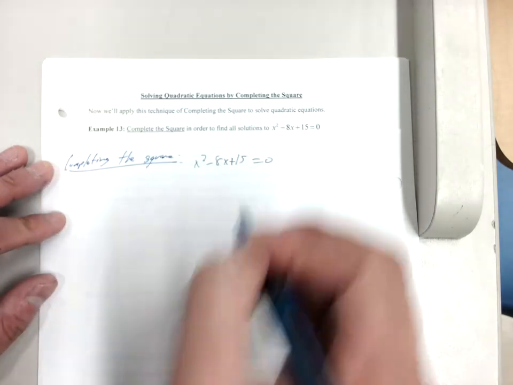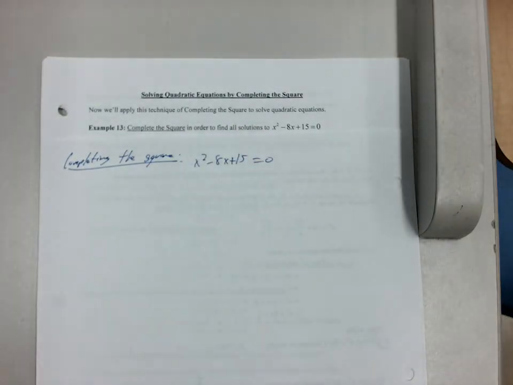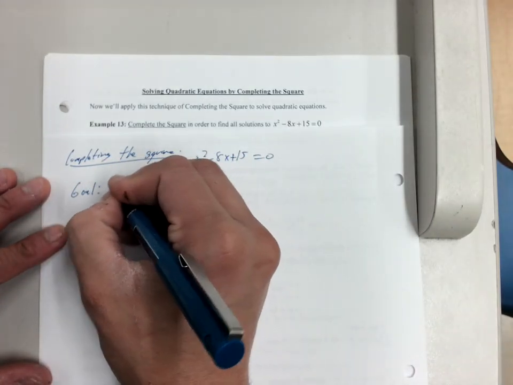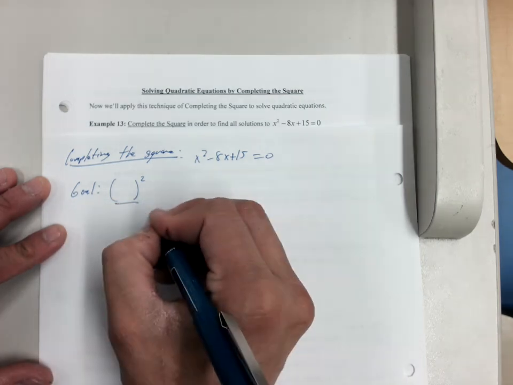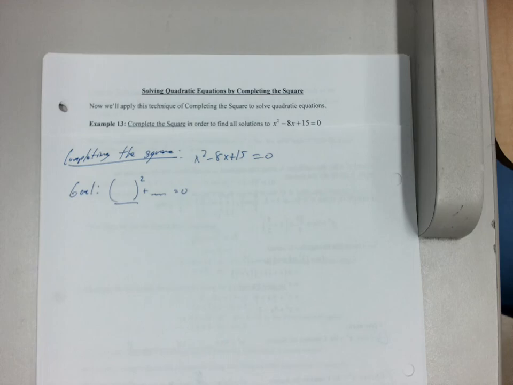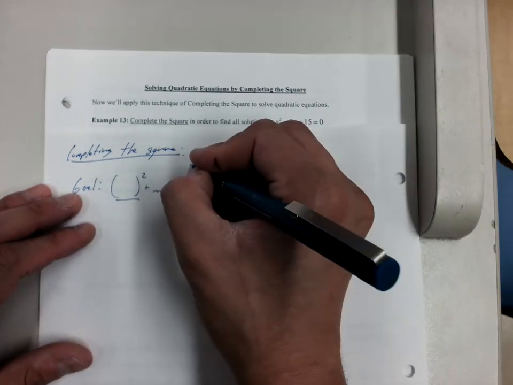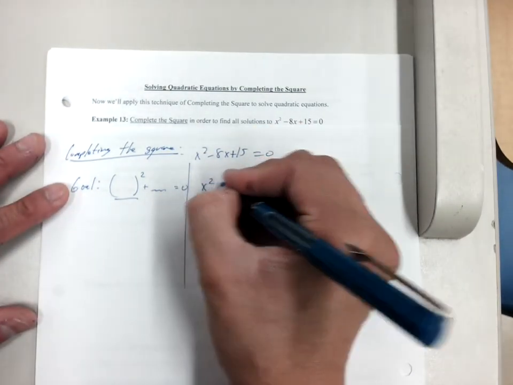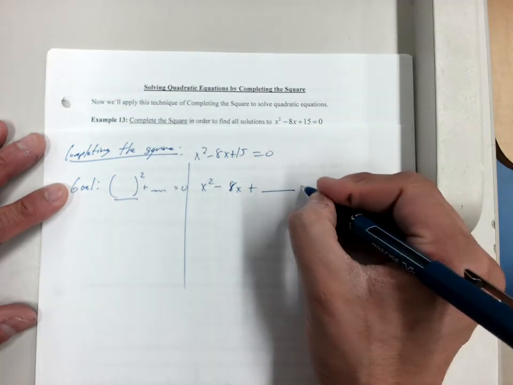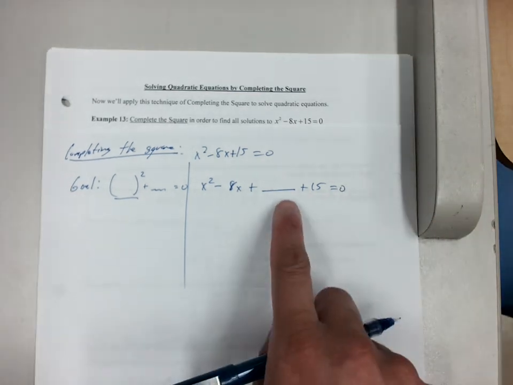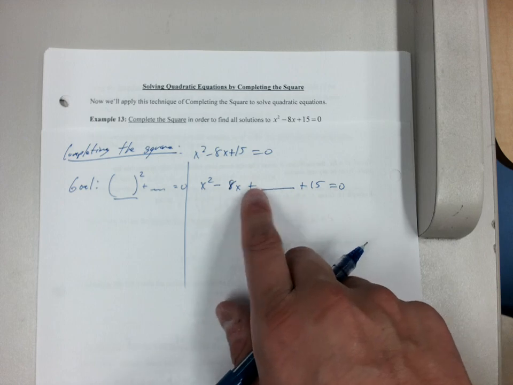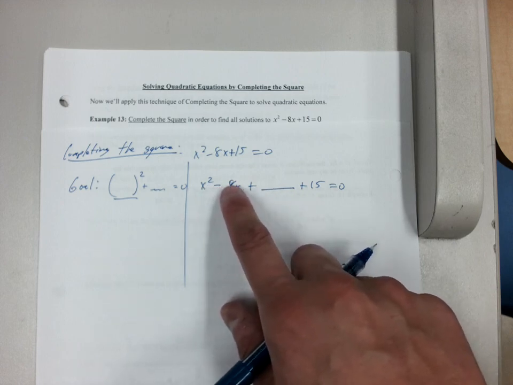Okay? So our first step is what? Well, our goal is to make it look like this, right? And then maybe you'll have plus or minus something, and then it's equal to 0. That's kind of our goal. So how do we do that? Well, first thing we're going to do is write it out like this, and we're just going to say plus blank plus 15 equals 0. So notice all I've done is add a blank in here. Why? Because I want to figure out what I have to add to this to make it a perfect square.